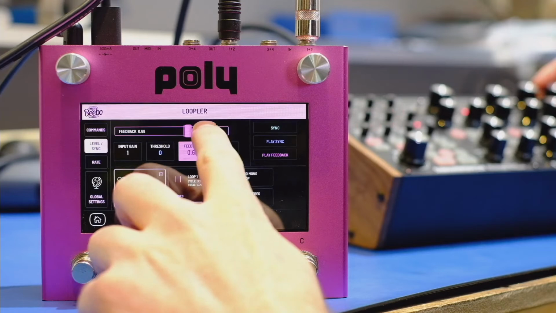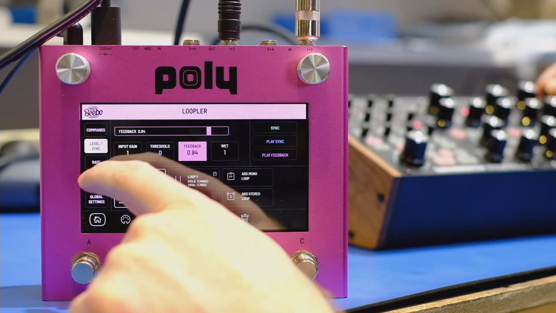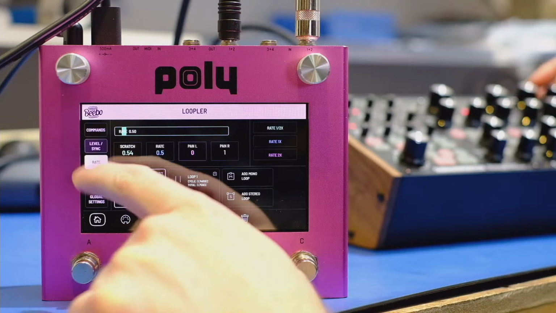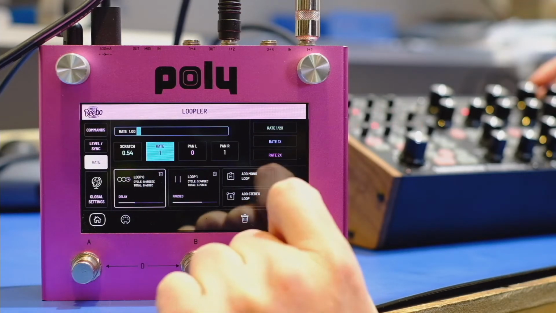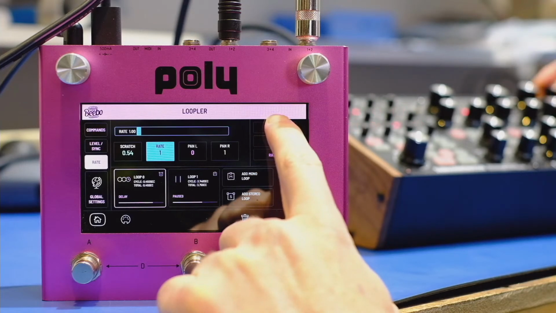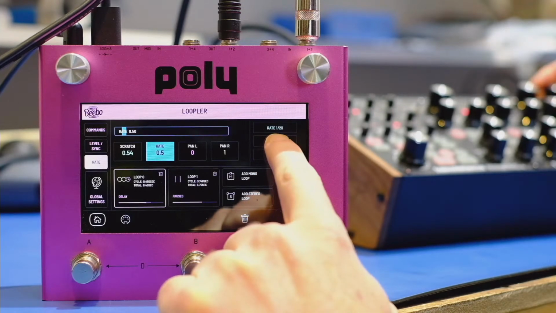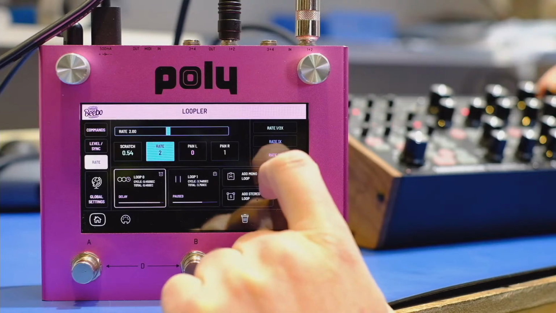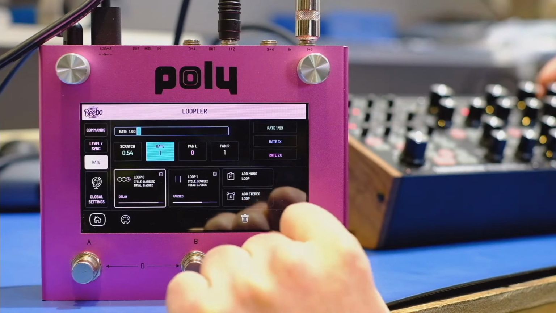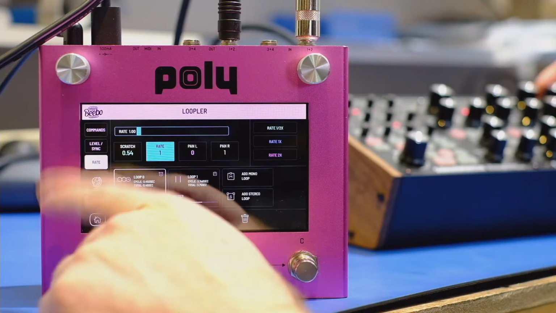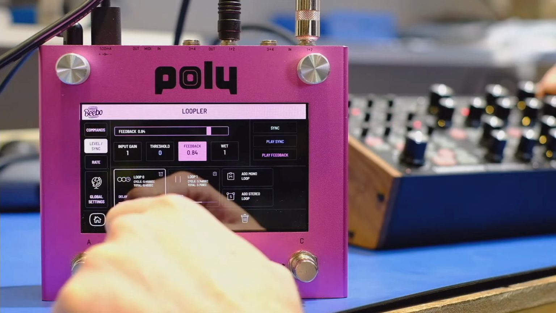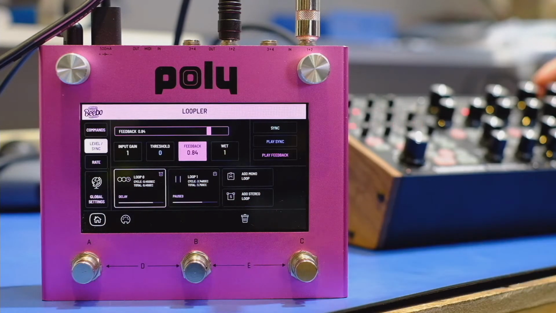Let's try that again. We'll crank the feedback up a little bit. And now we can crank down our... So obviously, the delay function works pretty differently than everything else does, but you still have a lot of the power. Oh, I haven't shown threshold start yet. Threshold start I really love.